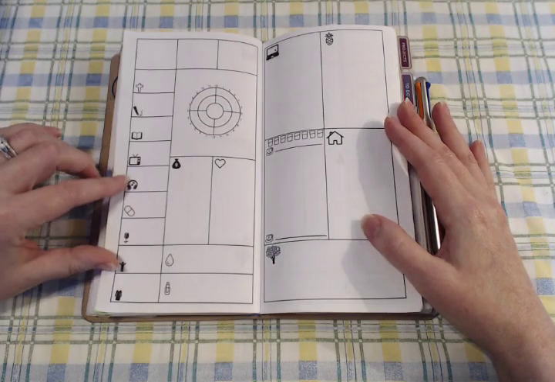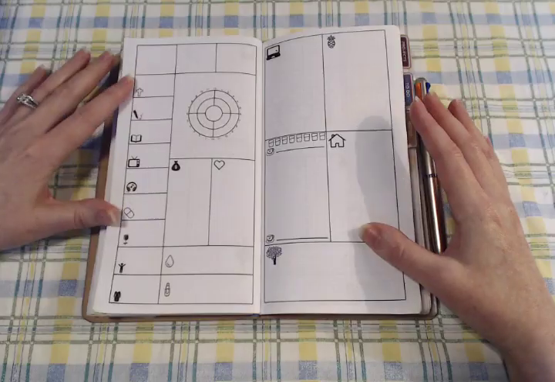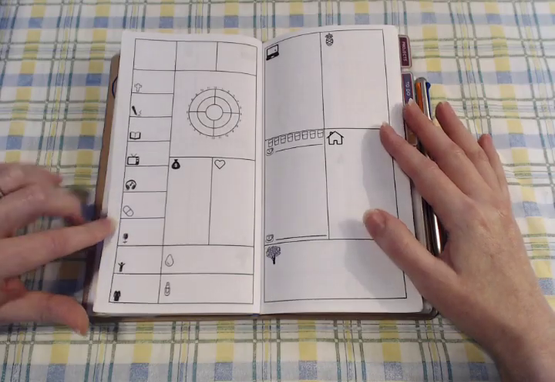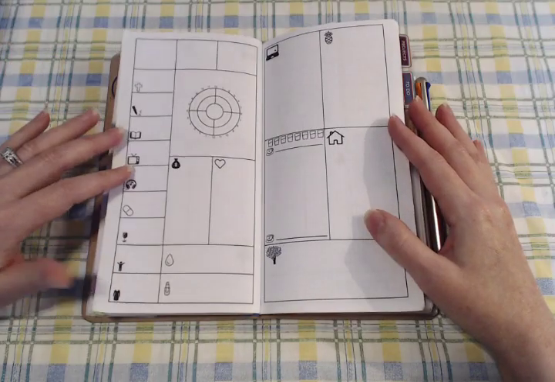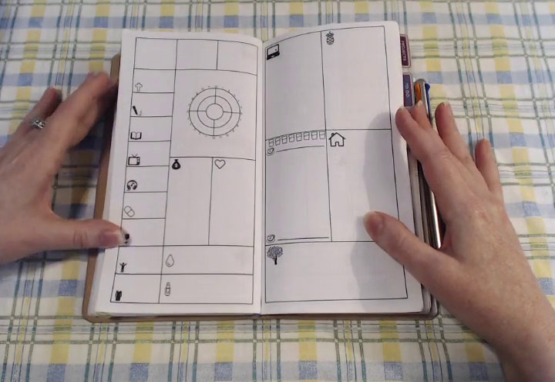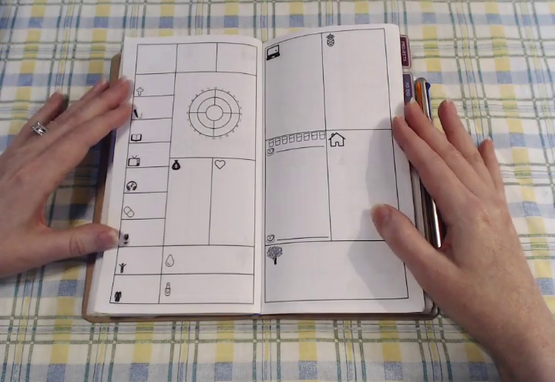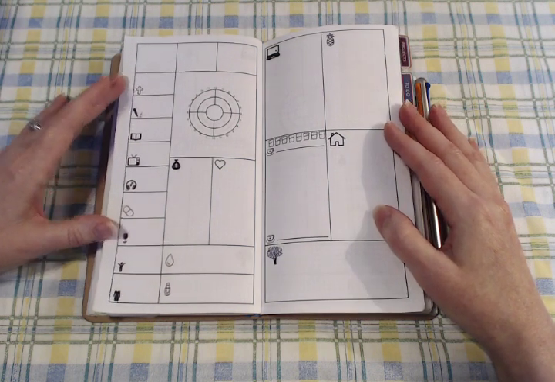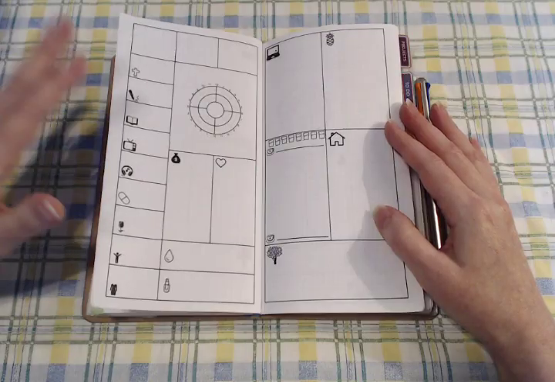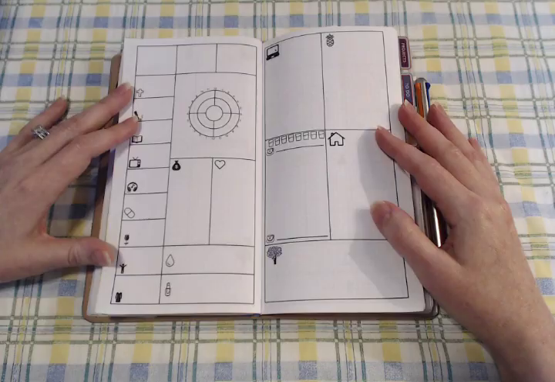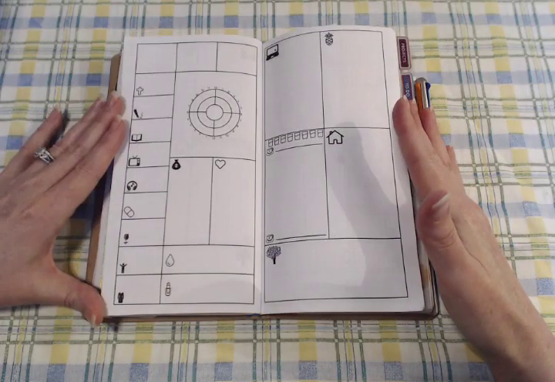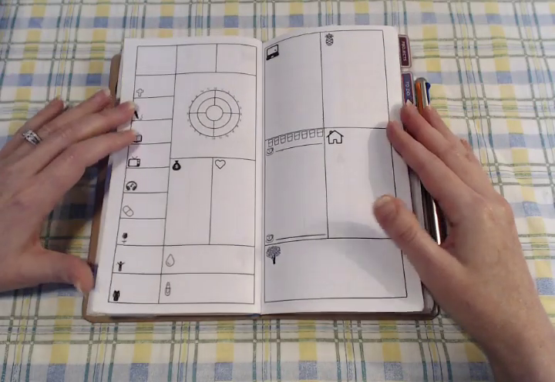And then if you've noticed, most of my icons are going to be open, which means they just have an outline. There are several reasons for that, and that was a very deliberate decision on my part. I wanted to have some versatility with that. I wanted to be able to either color them in or write something in there. So let me go through each section and you'll understand a little bit more of what I'm talking about.